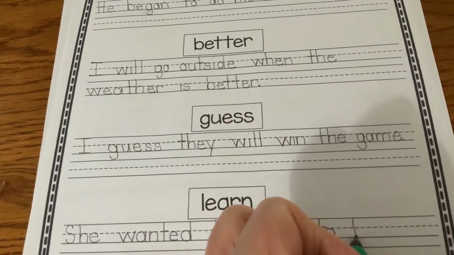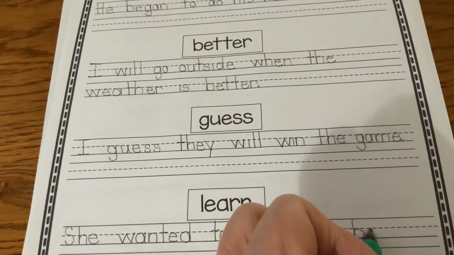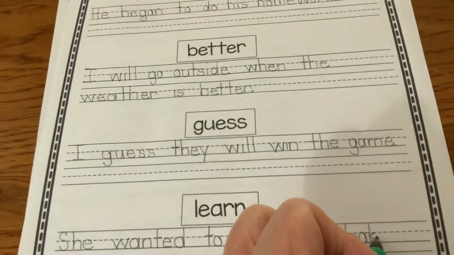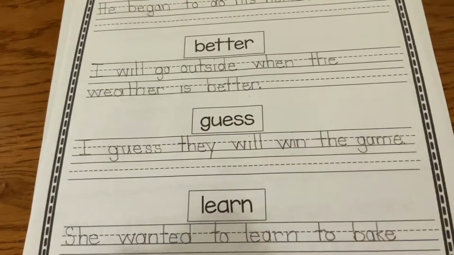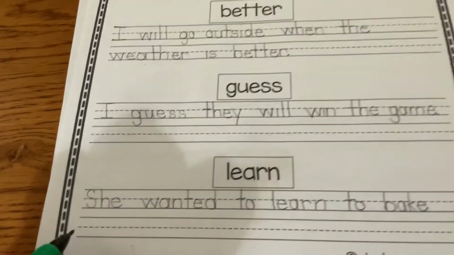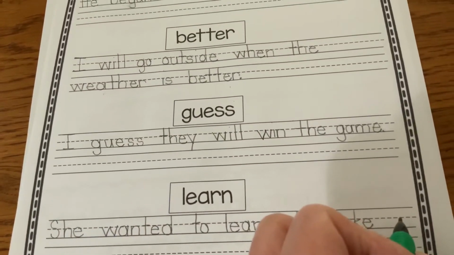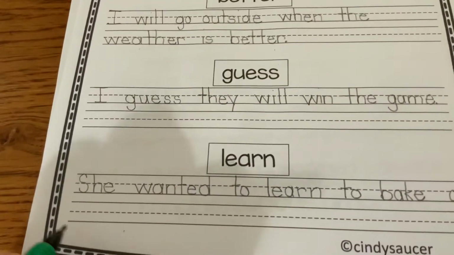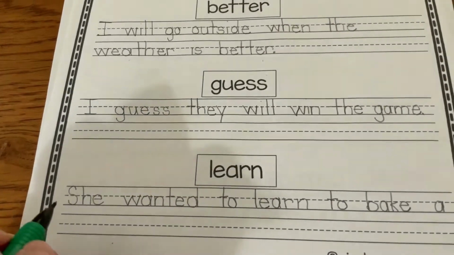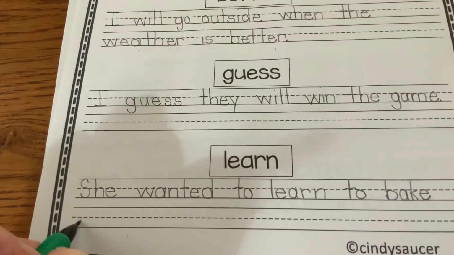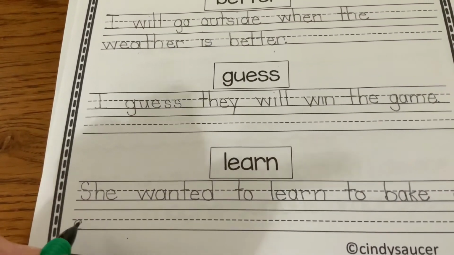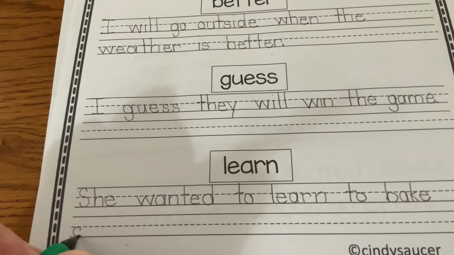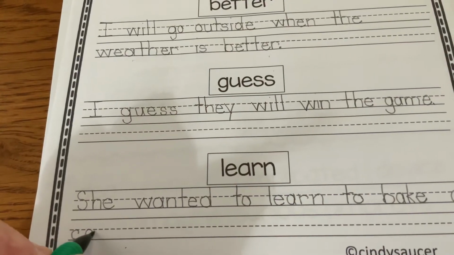Bake. B, A, K. And what's going to make the A say A? Super E. She wanted to learn to bake. Okay, I do have room to put A. Cake. I gotta hold my paper still. A cake.